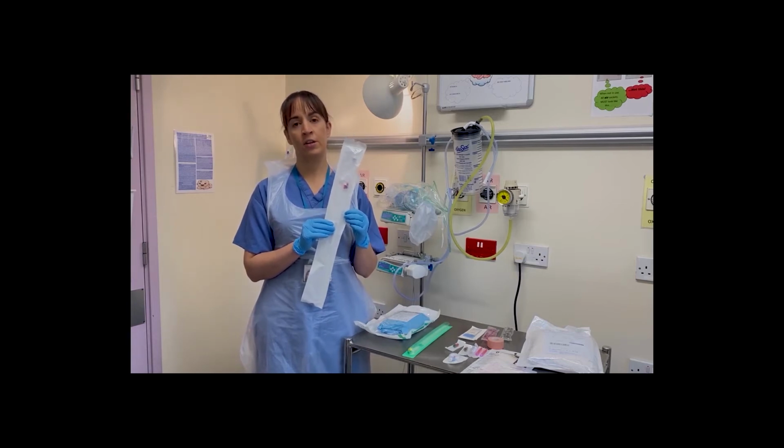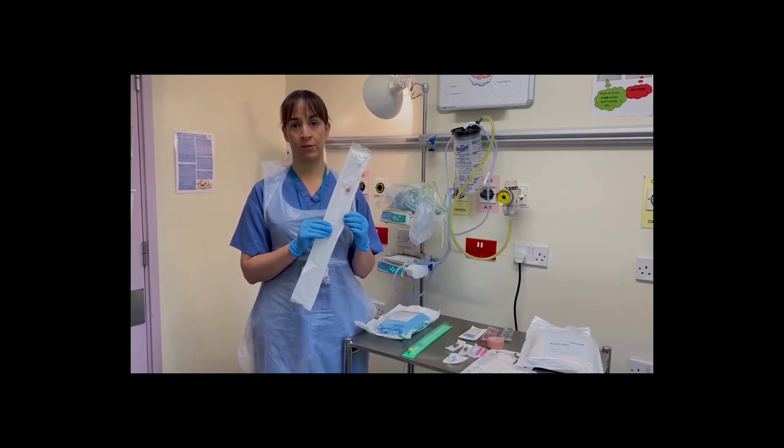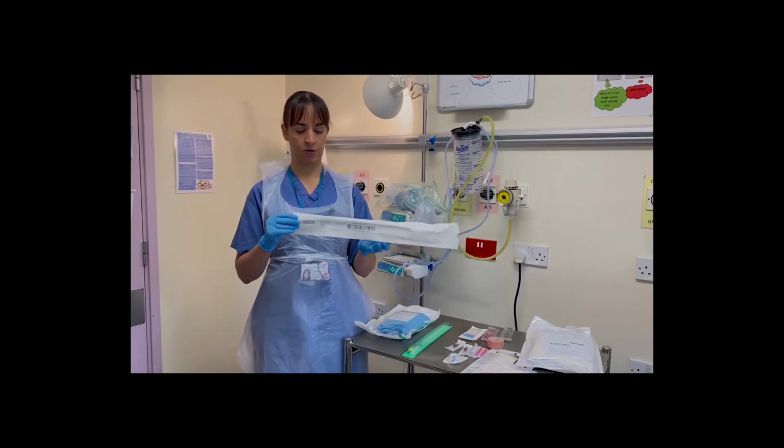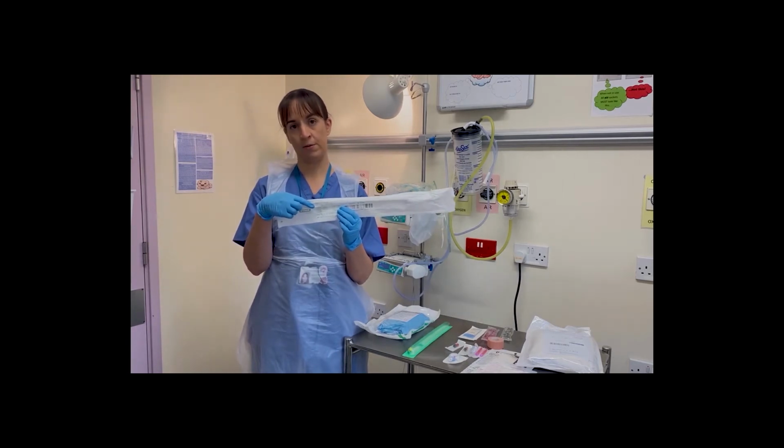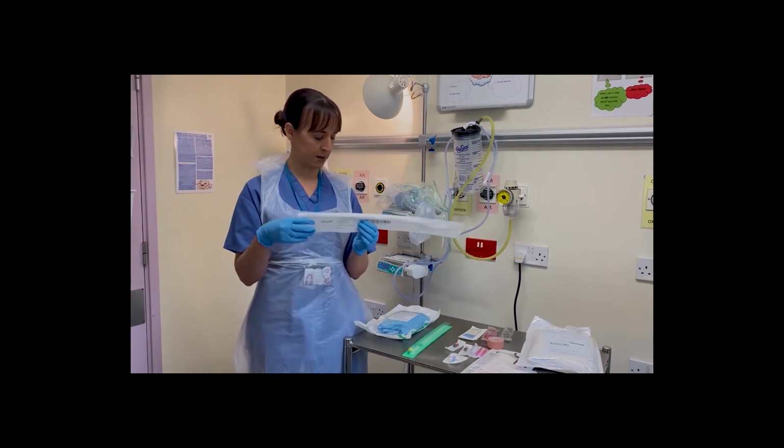So you want to use a 3.5 French for a very small preterm baby. And it also comes in larger sizes such as a 4 French and a 5 French for a bigger baby. And the way you know which one you've got is it says at the back. So this one is a 3.5 French for a small preterm baby.